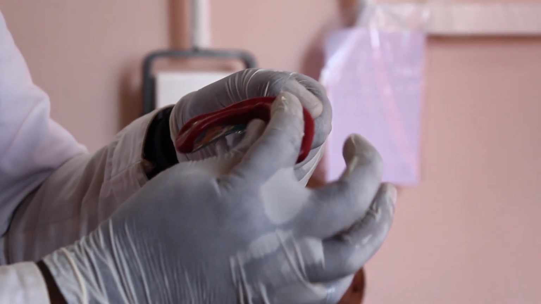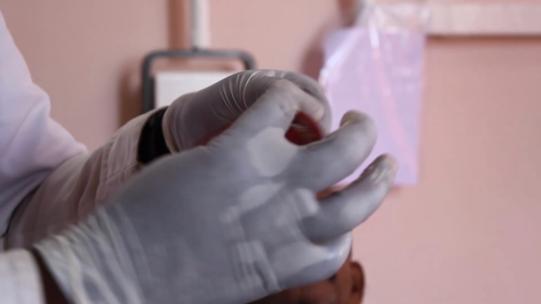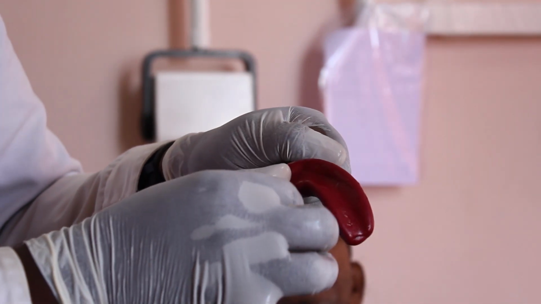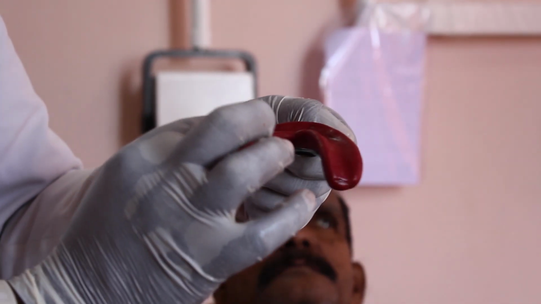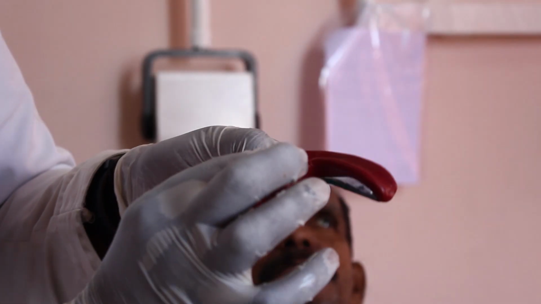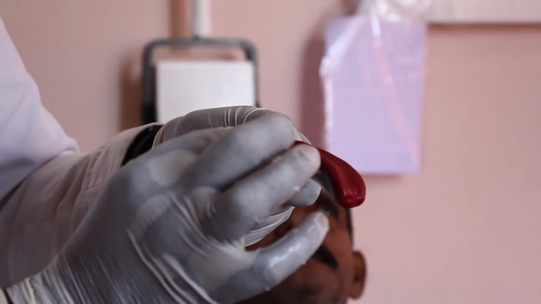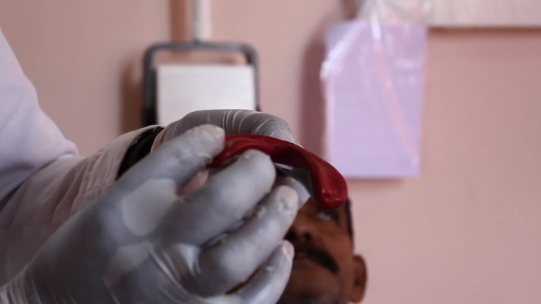Now we are going to make the impression for the mandible. So I am adapting the impression compound over the selected impression tray. I am slightly pre-molding it for better flow and as well as for a better impression.